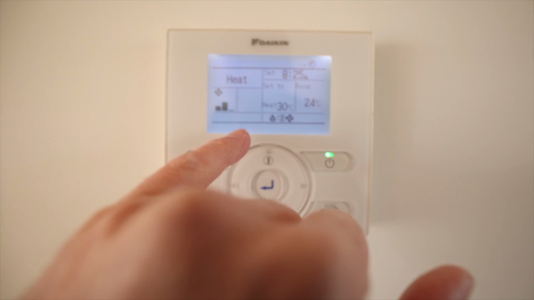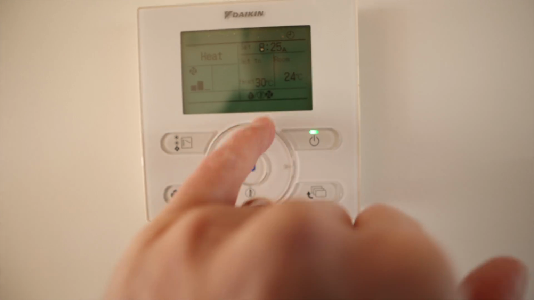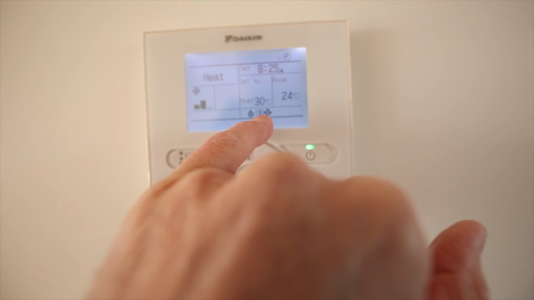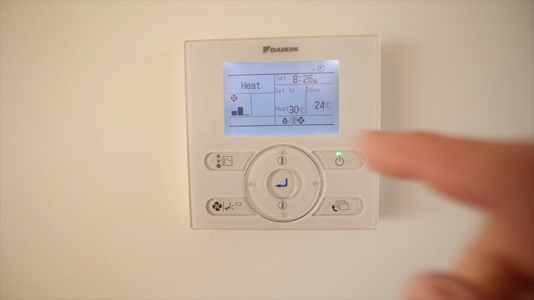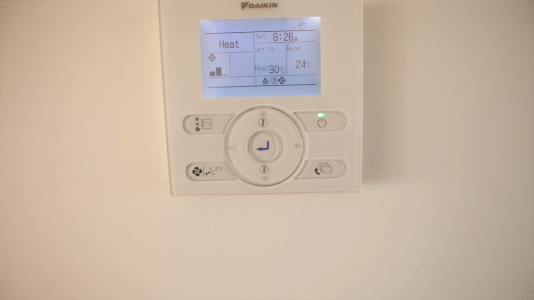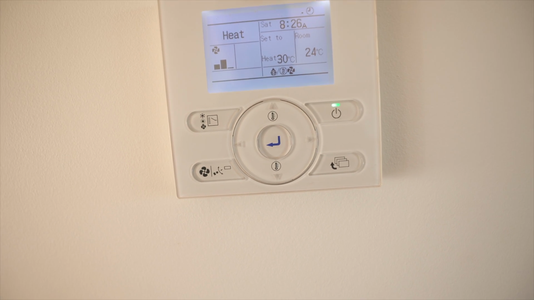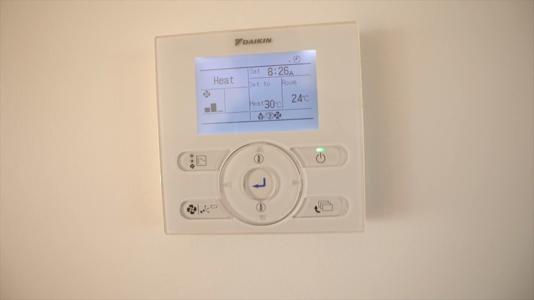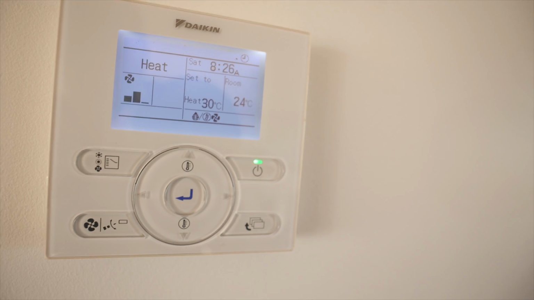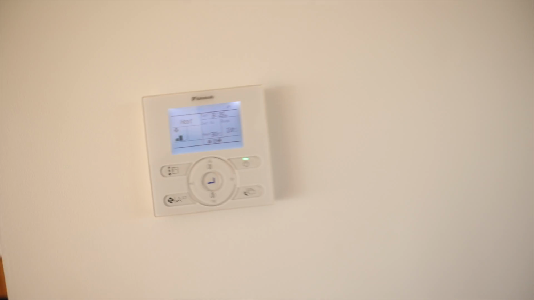The next thing we can see is a frozen water droplet, the thermistor temperature symbol, and a fan symbol. Those three symbols come up when the system is in defrost, to let you know it's in defrost. The other time those symbols come up is when it's in preheat, when the system is preheating to heat the indoor coil.